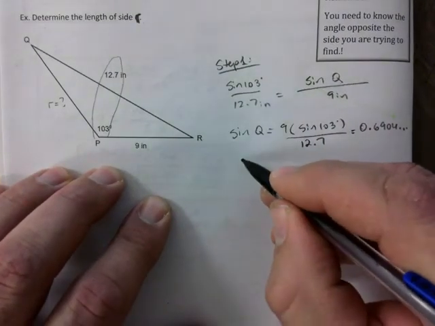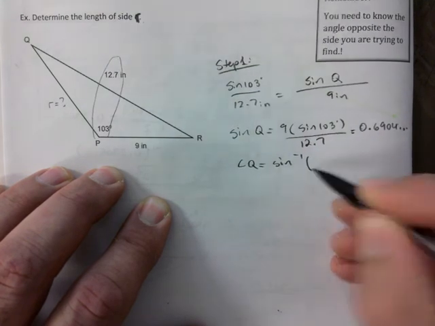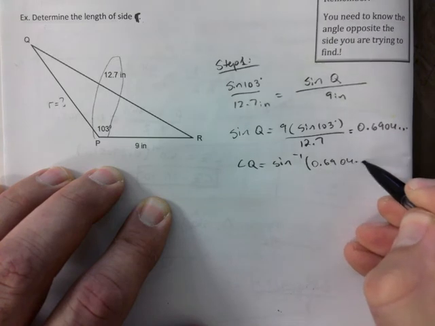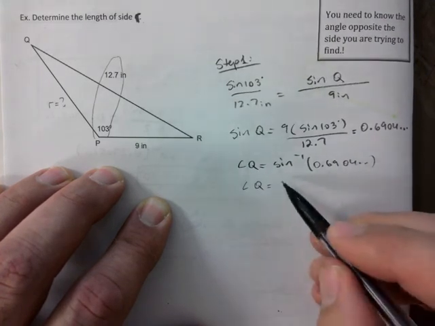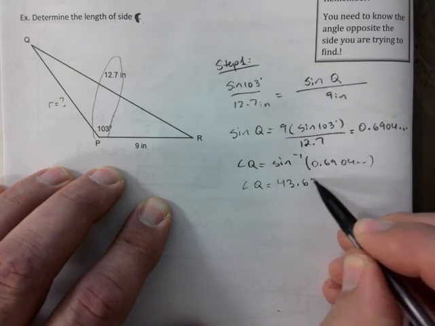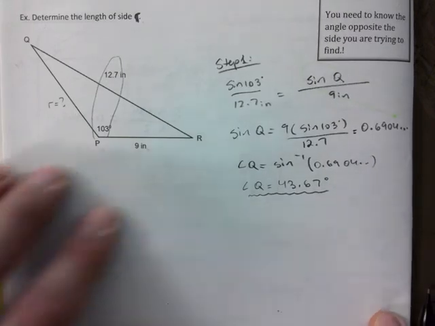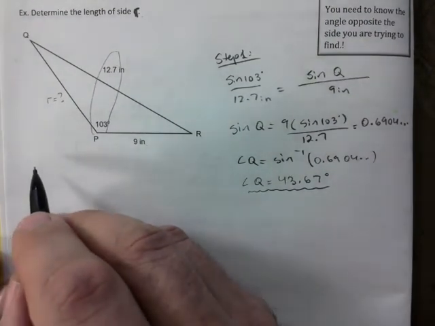Okay, next is angle Q is sine inverse of that. Show me this step, okay? It's important. Don't just rush to the answer. And this is 43.67, which I saw a number of you getting. So this is underlined. I'm not going to circle it, but that's definitely, you're on the right track, okay?